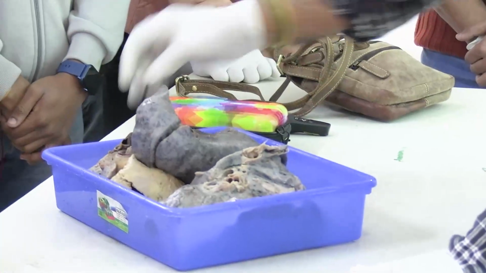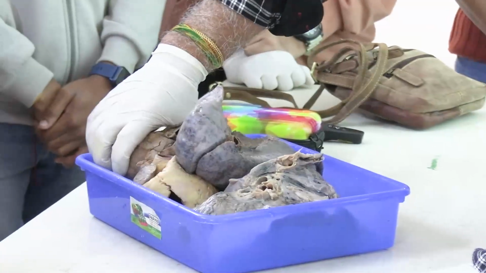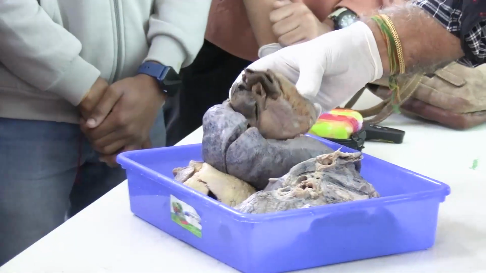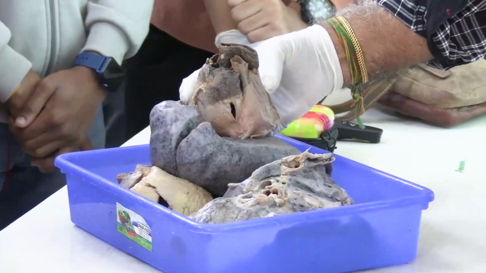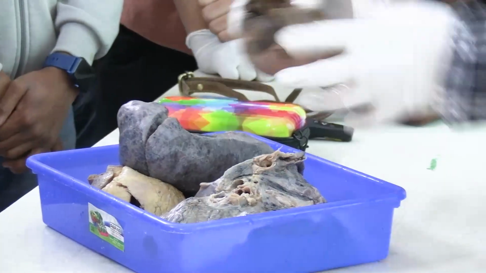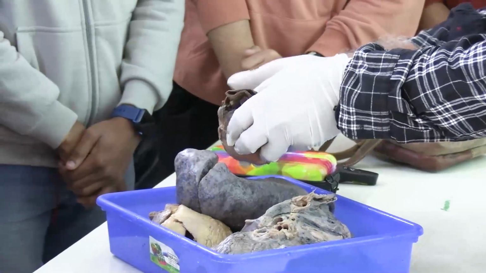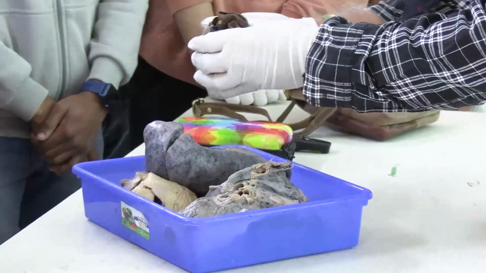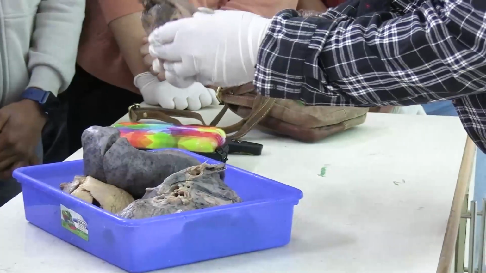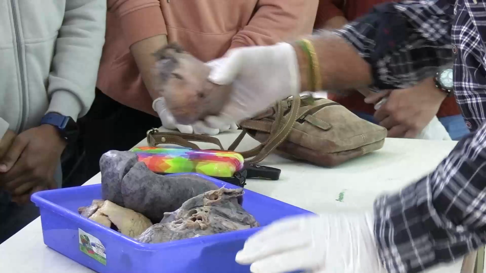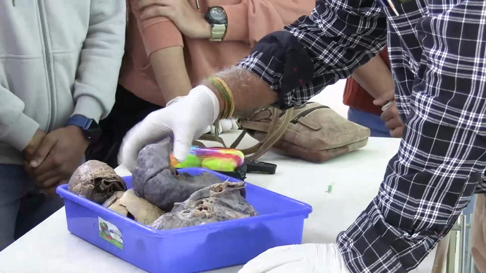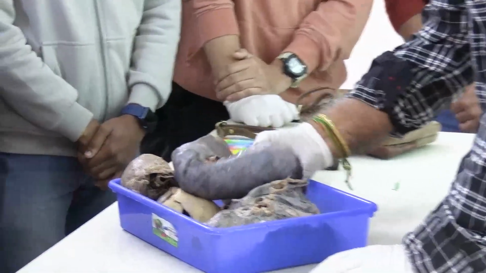This lingula, the heart is placed here, quite big. Okay. It's like this. It won't be like this, but it will be like this. This is the diaphragmatic surface of the heart. It has 4 chambers. That you know. That I won't be saying. But I will be saying.